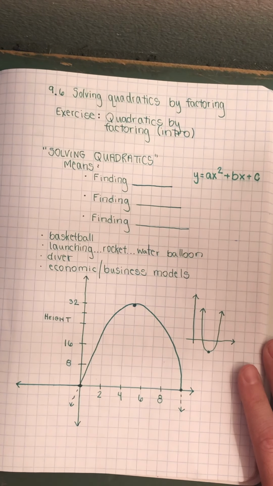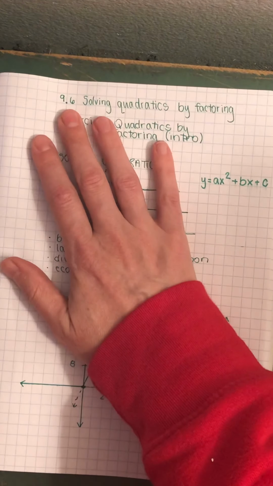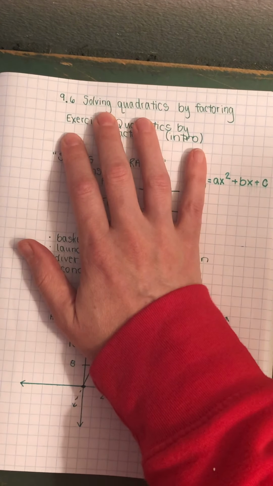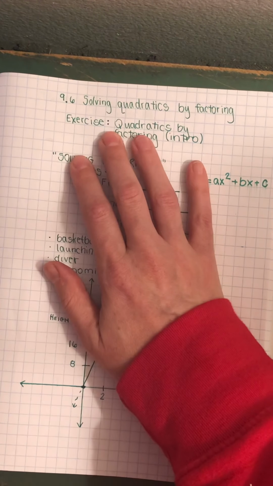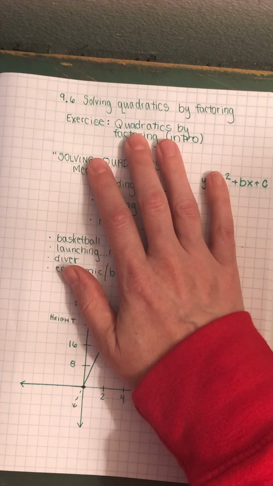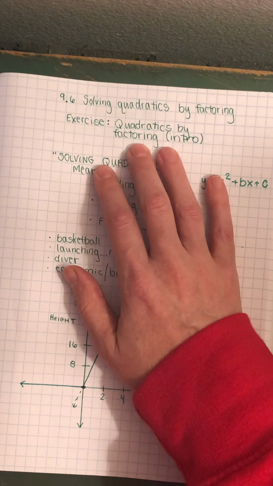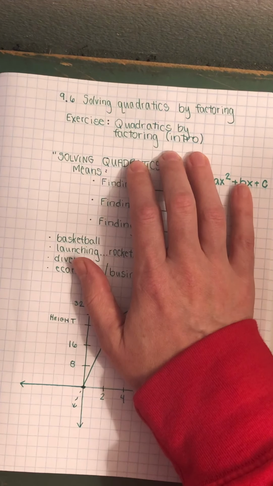Hi everyone. Okay, this is going to be labeled 9.6. The lesson in Khan Academy is called Solving Quadratics by Factoring. The exercise that you need to do for this lesson is called Quadratics by Factoring Intro.